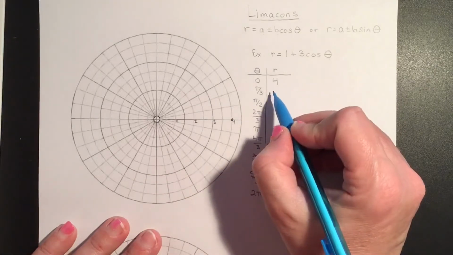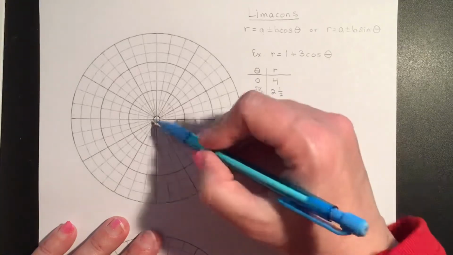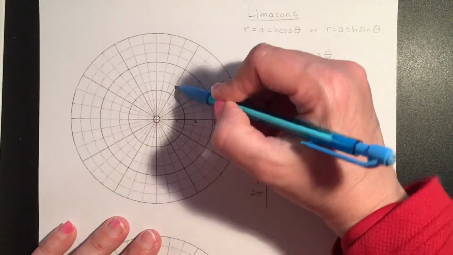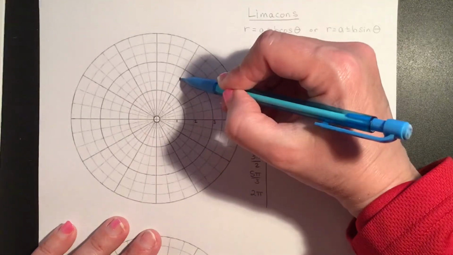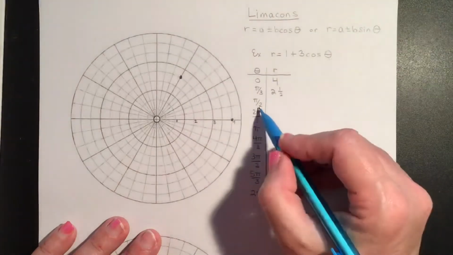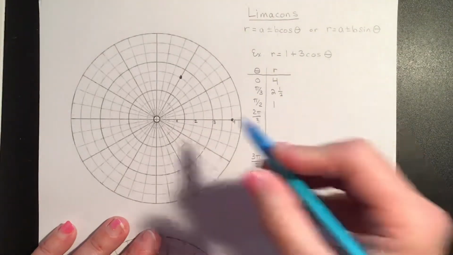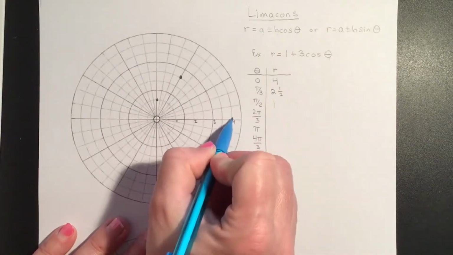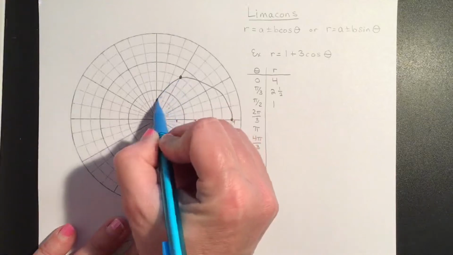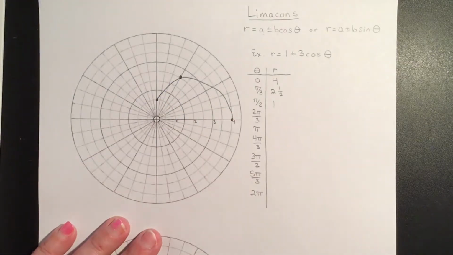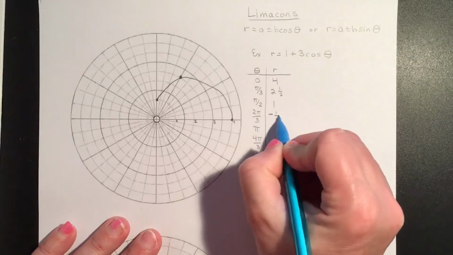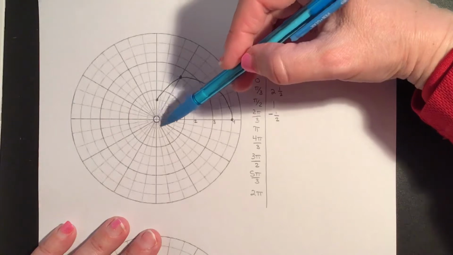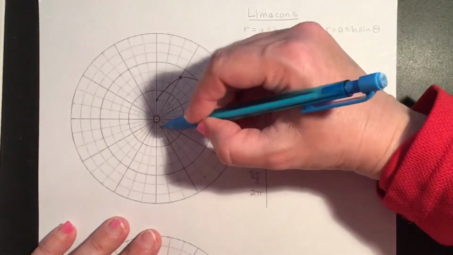Pi over 3 will give me 2.5. So at angle pi over 3, I'm going to go out to 2.5. At pi over 2, I'll have 1. So the curve is going around this way. At 2 pi over 3, I'll be at -0.5. So 2 pi over 3 is this angle, and it's going to go -0.5. So I'm going to go in this direction, -0.5.